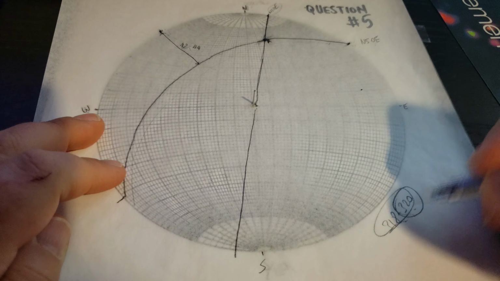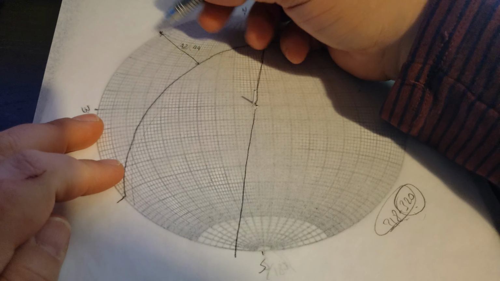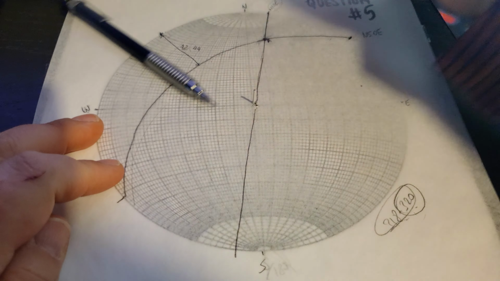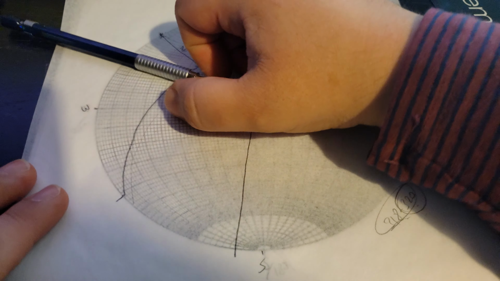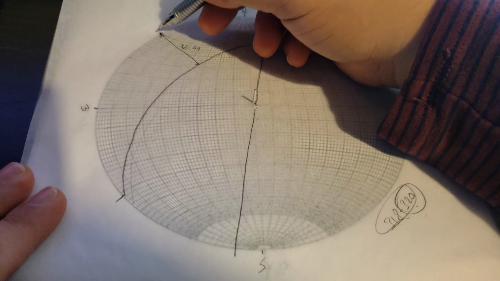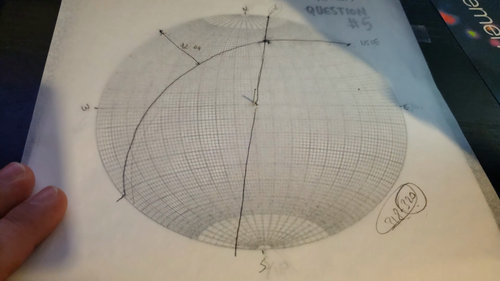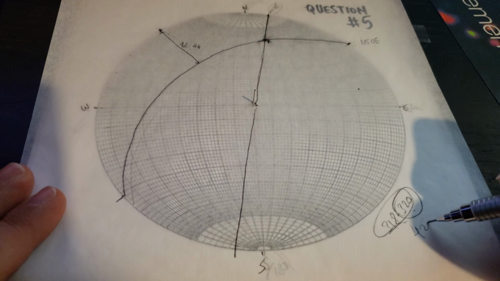You can give 320. That's the orientation of true dip, the bearing of true dip. And the amount of dip, how much this bedding plane is tilted or inclined, is 42, 44.